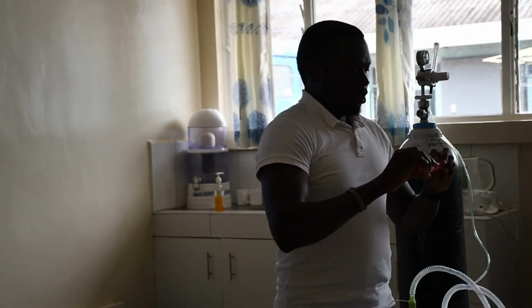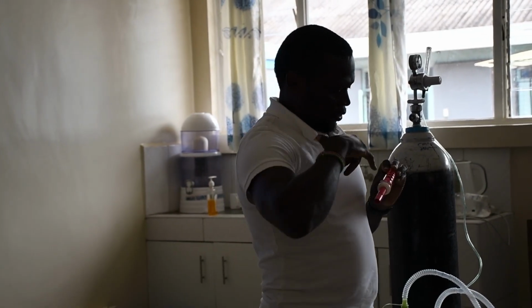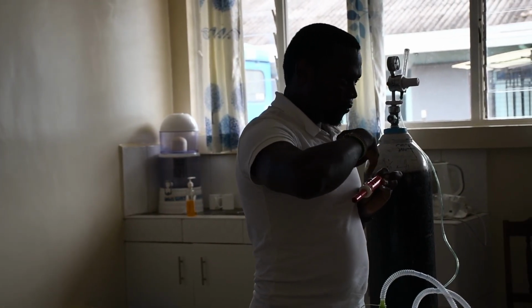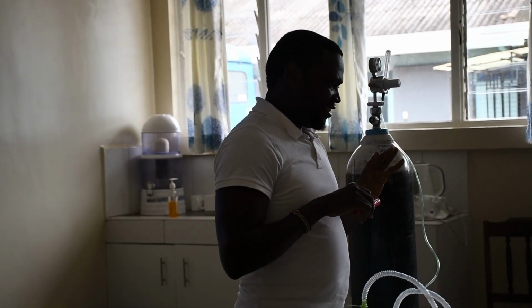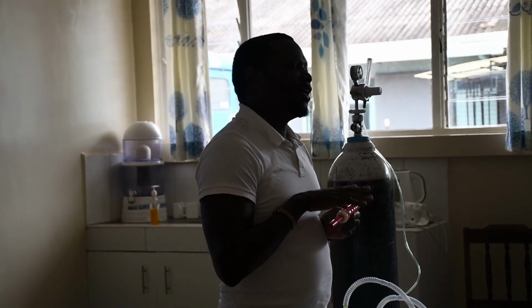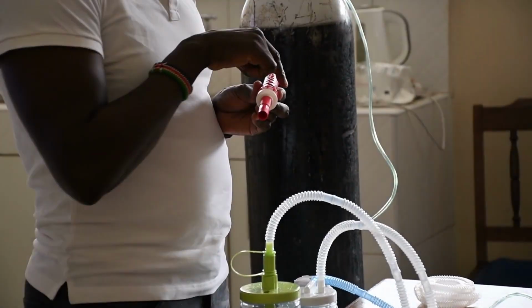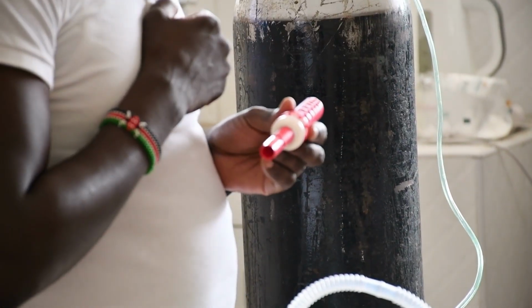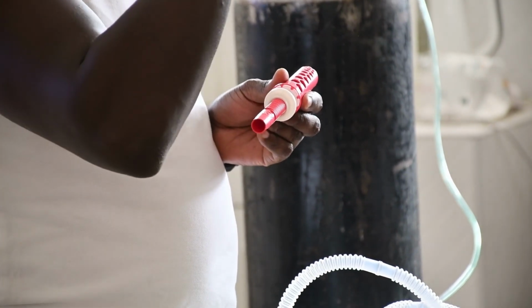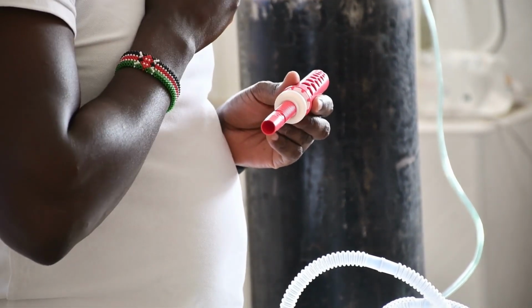So, you see these holes here? They are not magnetic, and they are not there to make the blender look more rich. These holes help with the mechanism of blending, to determine how much oxygen is being sucked in.